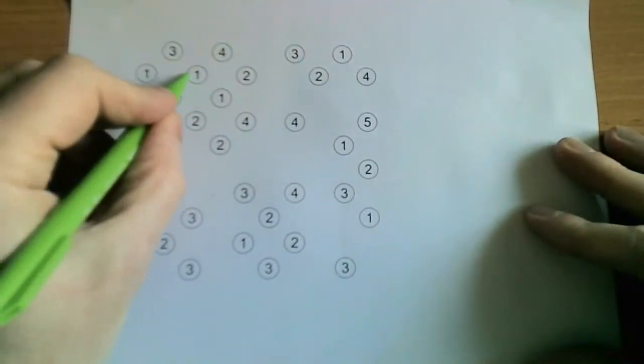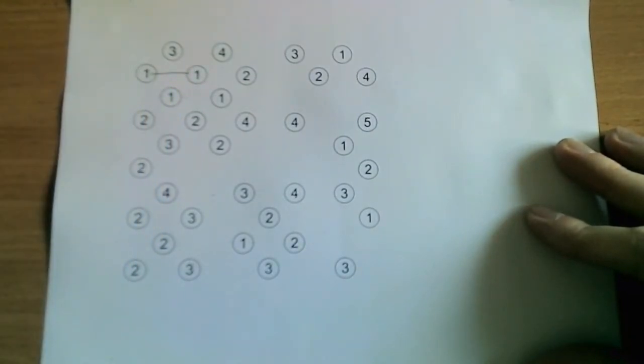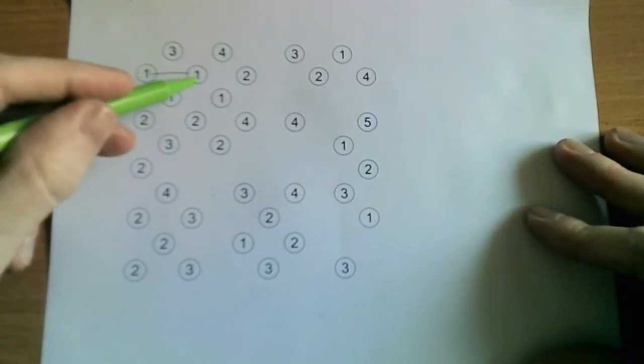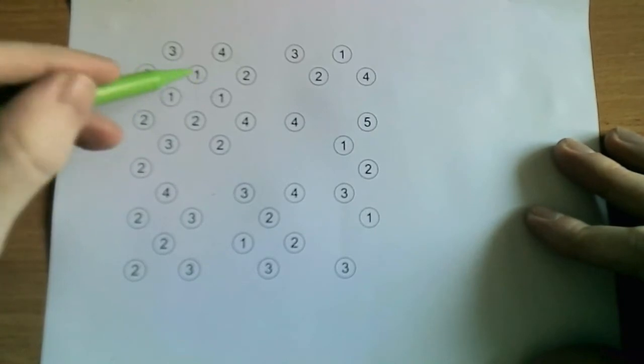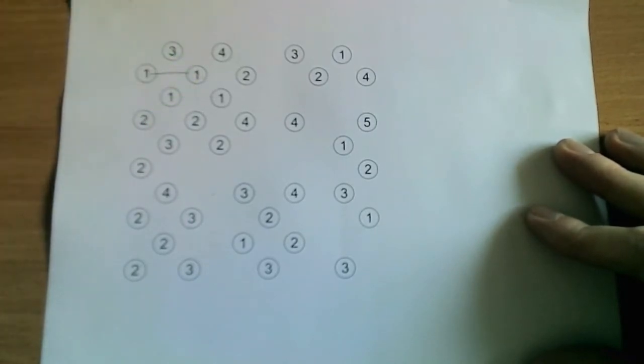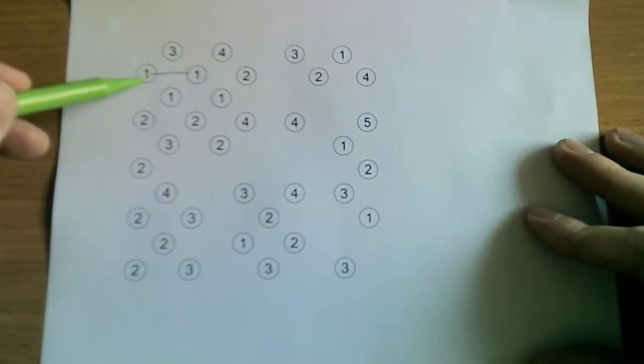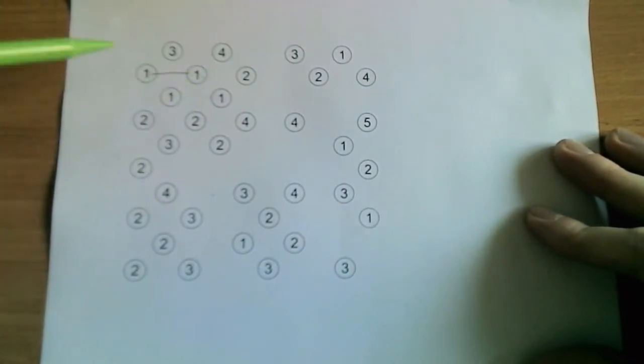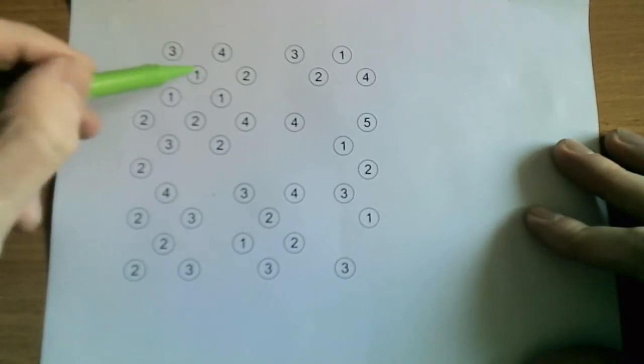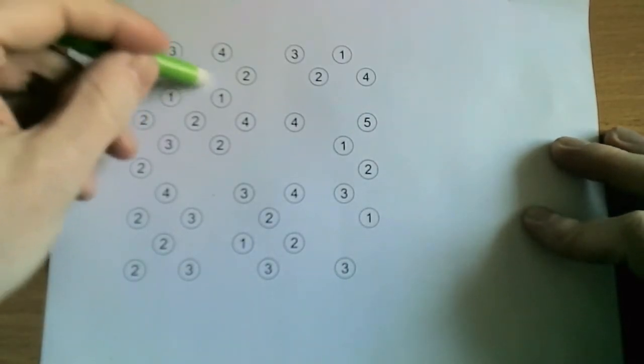So for instance, we couldn't have this one connecting to this one because then both of these islands are fully used up. They have 1 bridge each, so nothing else can connect into them. So they'd be isolated from the rest of the puzzle. Whereas it must be possible to move from any island to any other island in the grid, and here you could only move from one to the other.